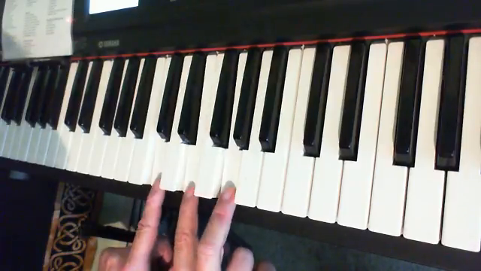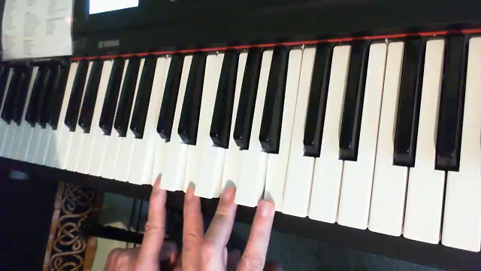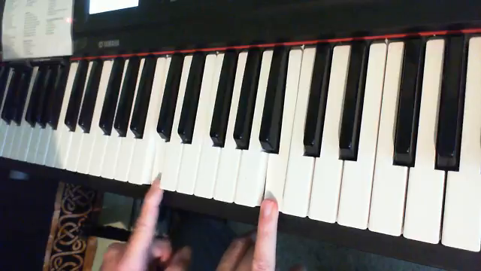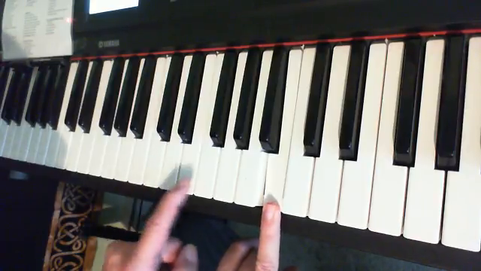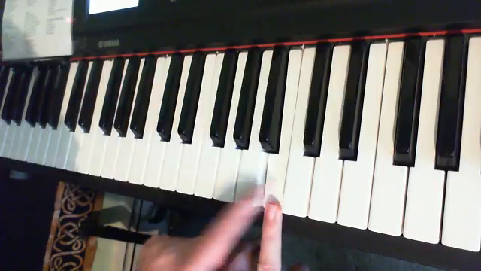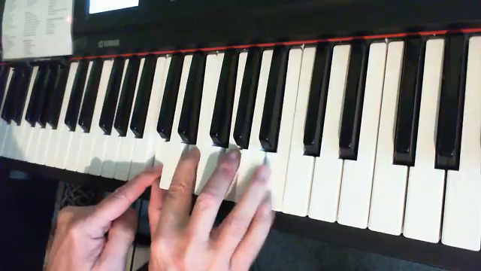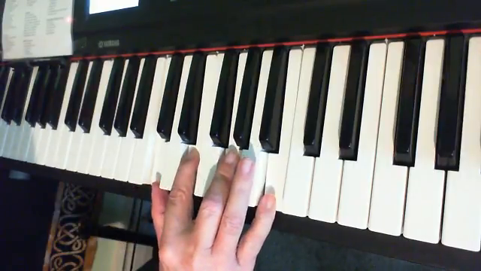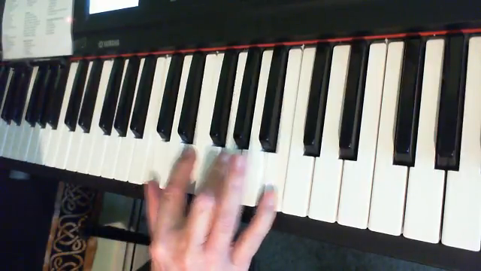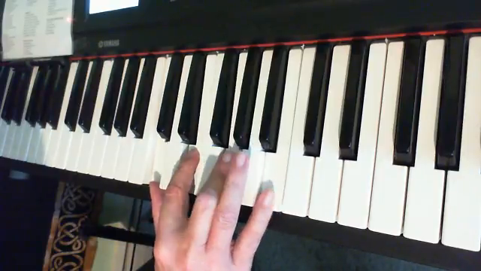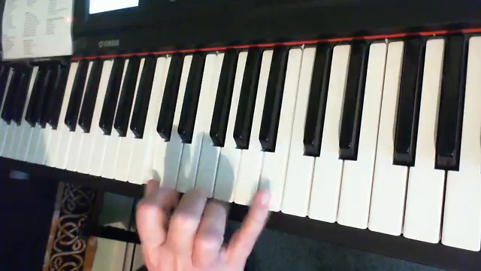So a seventh just adds another note to the stack of notes, adding a note that is 7 up from the root. 1, 2, 3, 4, 5, 6, 7. Now, the one that's built on the 1 chord, or the tonic chord, in this case C, is a major chord and a major seventh.